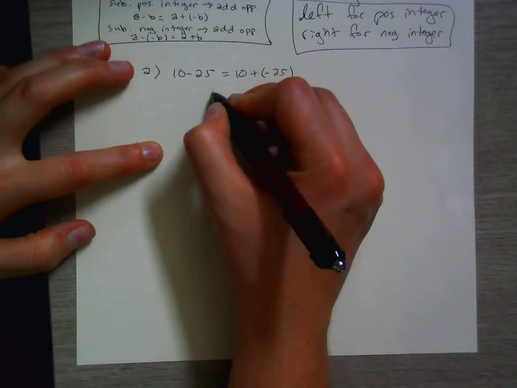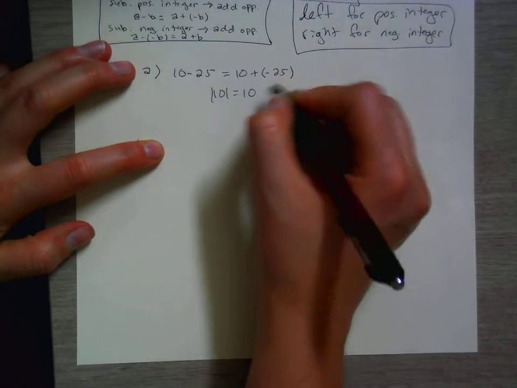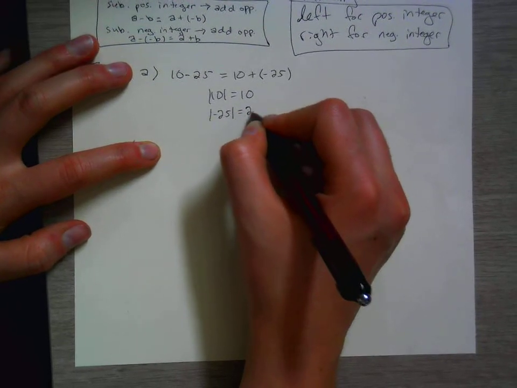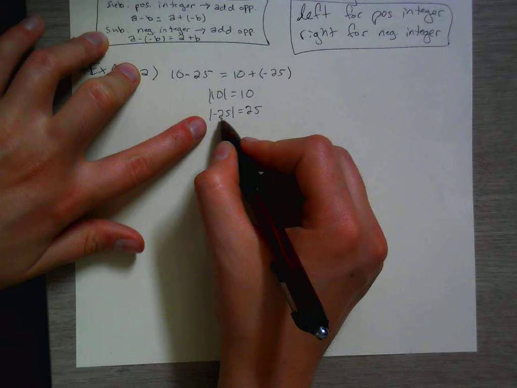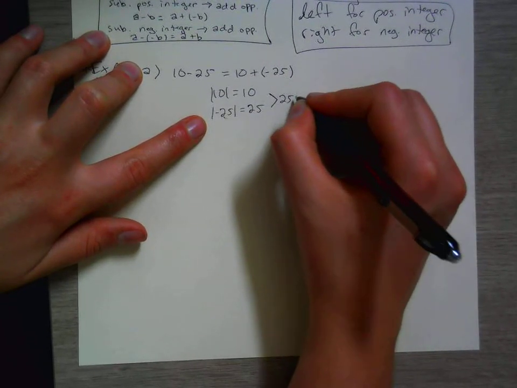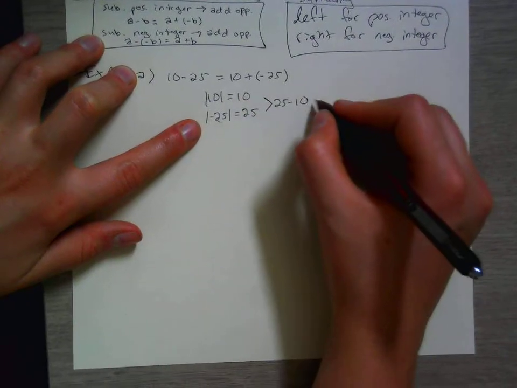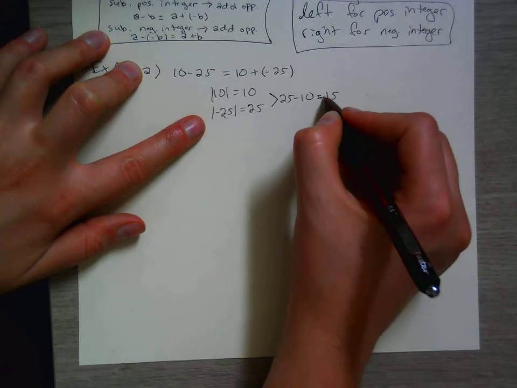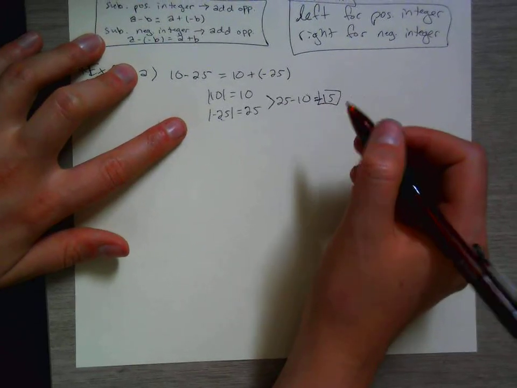The absolute value of 10 equals 10. The absolute value of negative 25 equals 25. Now, because the signs are different, we're going to subtract. So it becomes 25 minus 10. 25 minus 10 equals 15. We use the sign of the bigger number, which is negative, so it becomes negative 15 as our answer here.